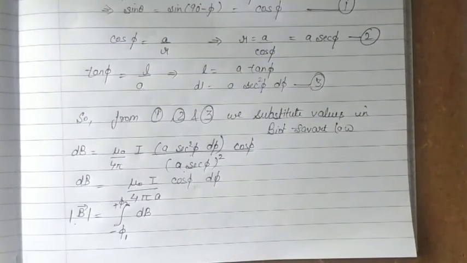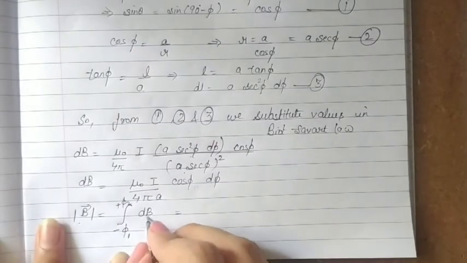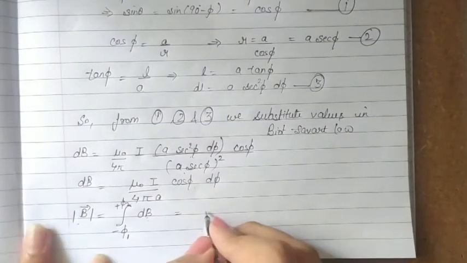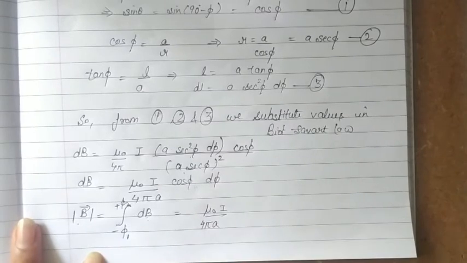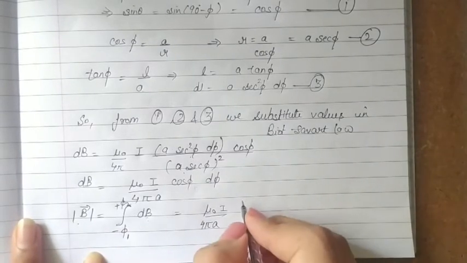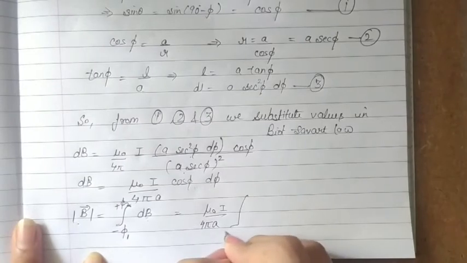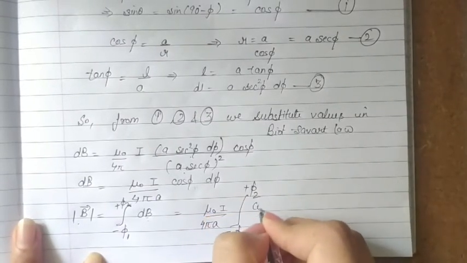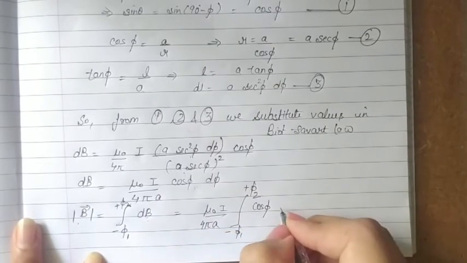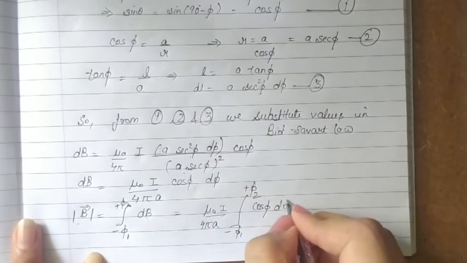So let's calculate this. When we substitute the value of dB, mu naught I upon 4 pi a are constants, so we can bring these outside the integral, and we have to integrate cos phi in limits of minus phi 1 to plus phi 2.